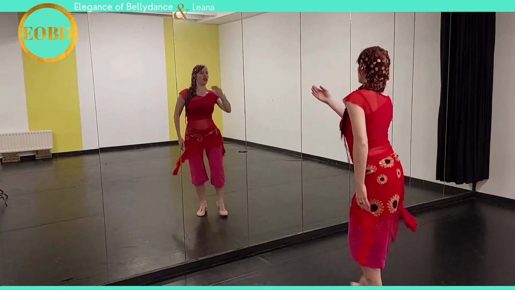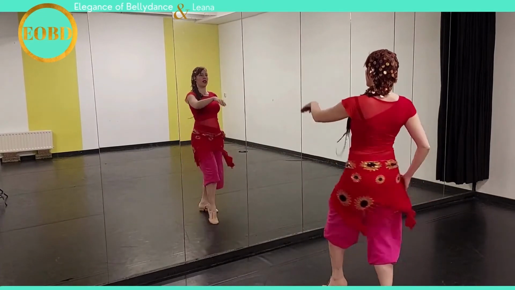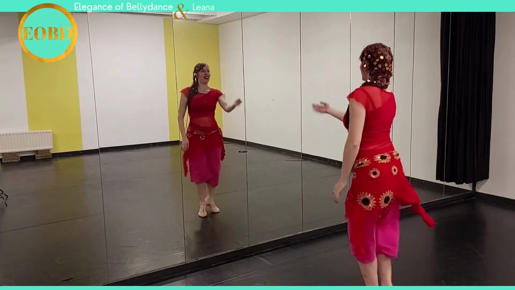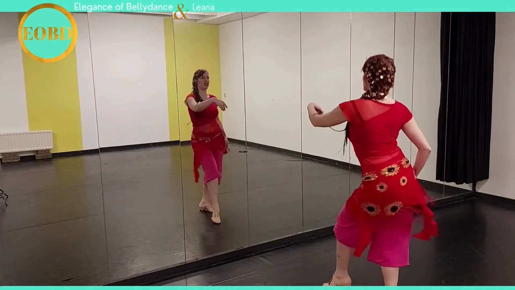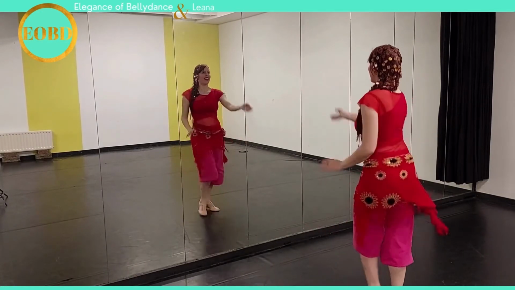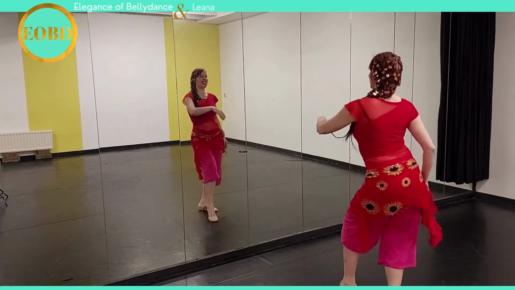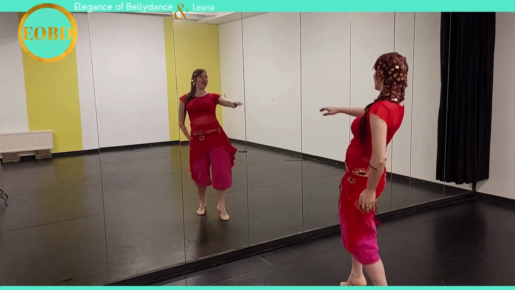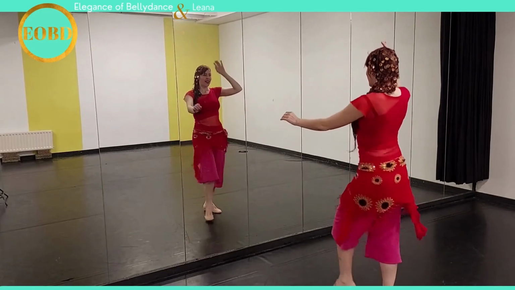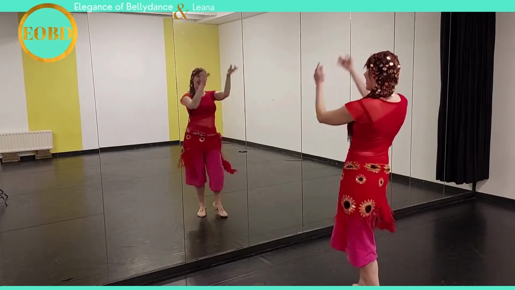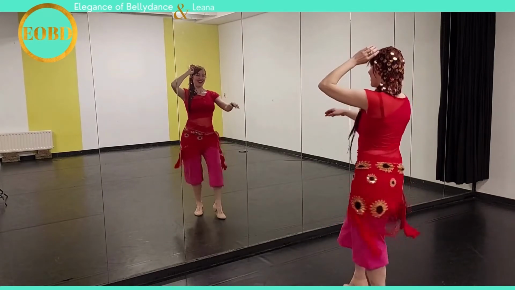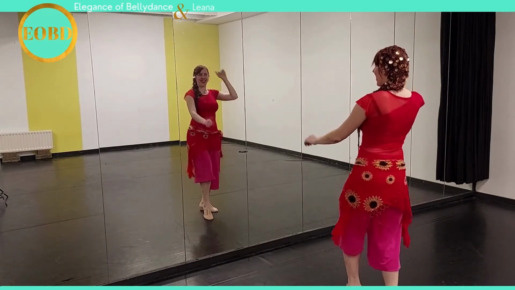Yeah, so with arms, putting those two together, it would look something like this. It is not the only arm option, but it is one of them. And 1, and 2, and 3, and 4. Oriental. 1, and 2, and 3, and 4.